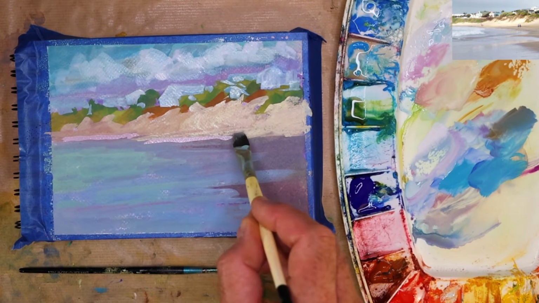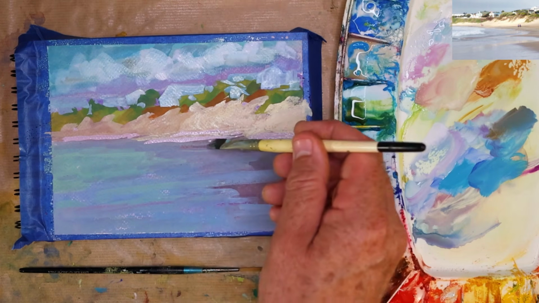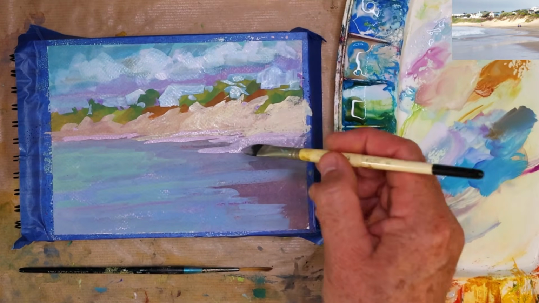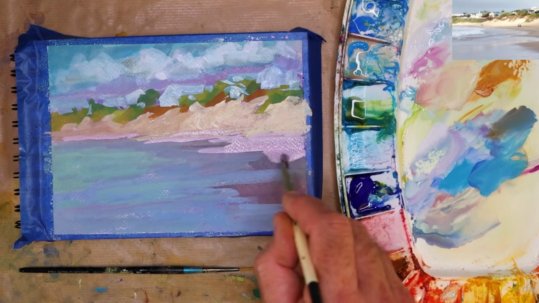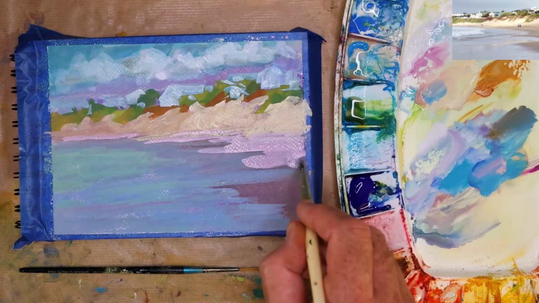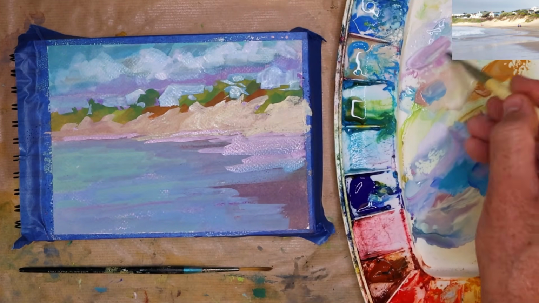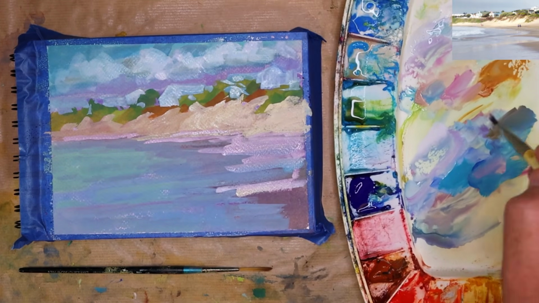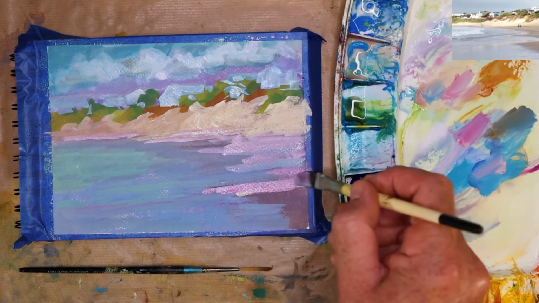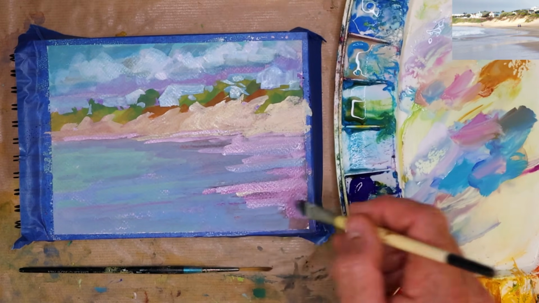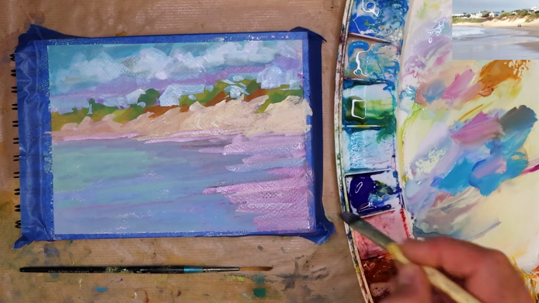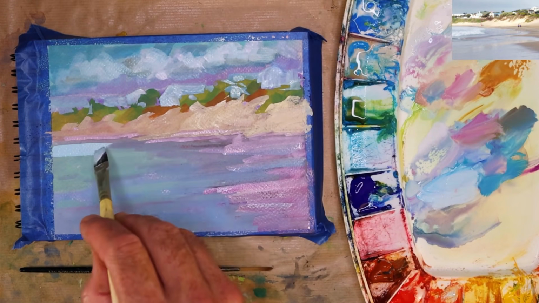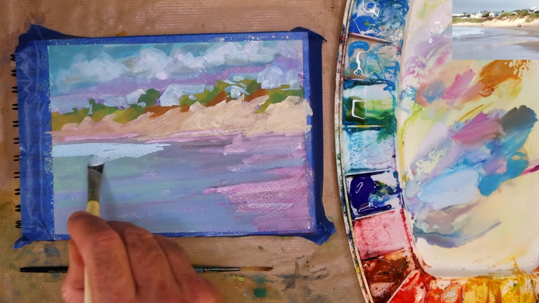And now the complete blocking in is done, and I start adding the lighter colors where I want light color. So you can see how the beach has dried really dark, and I want a bit more sparkle to that. Using a bit more magenta now, and it looks quite pink, but as I've been saying, it will settle a bit. I find sort of a pinkish ochre to be a very nice color, suggestive of wet sand.